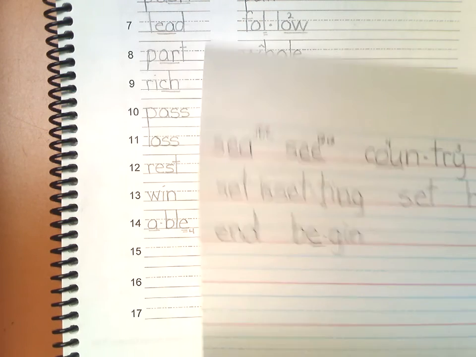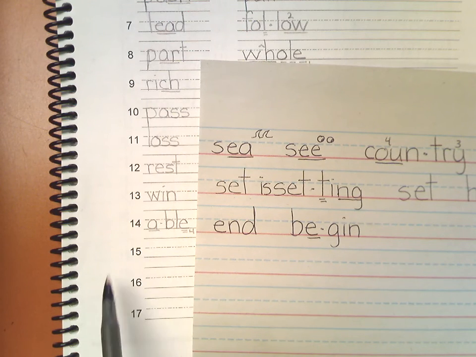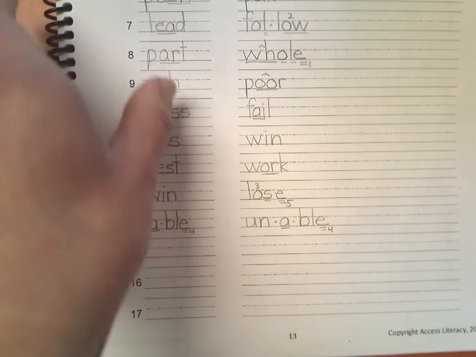All right, one more set of antonyms. Maybe we'll be able to fill them all in because we've got two more spaces. All right, end and begin. Okay, now let's go to the back of our notebook. Let's start on page 74 and 75 where we have our ERs.